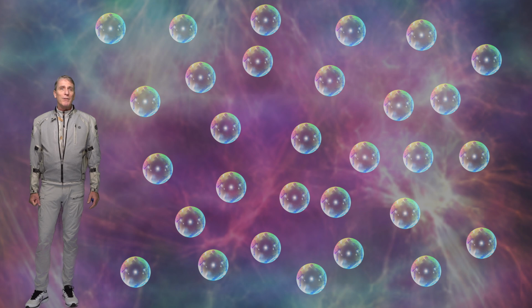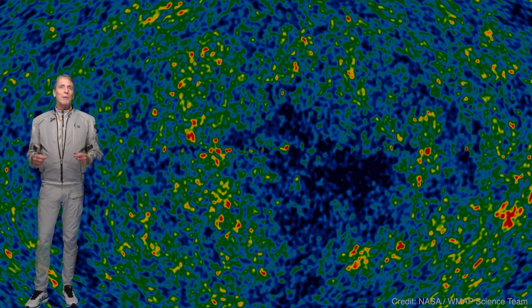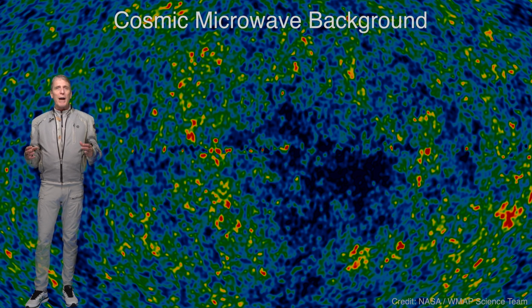And here's something amazing. We can still see that first light. The photons emitted in that early universe still fill the universe today and can be detected by infrared and radio telescopes in every direction we look in what's called the cosmic microwave background.